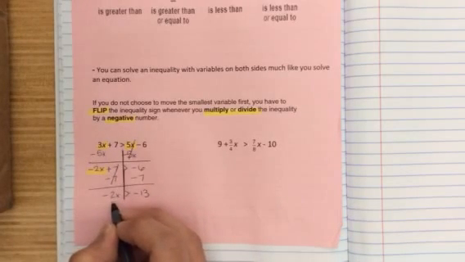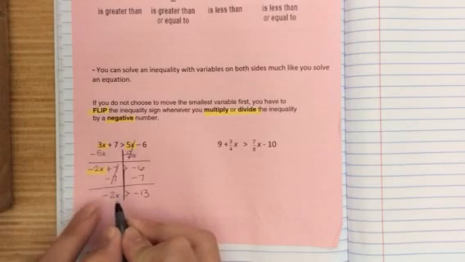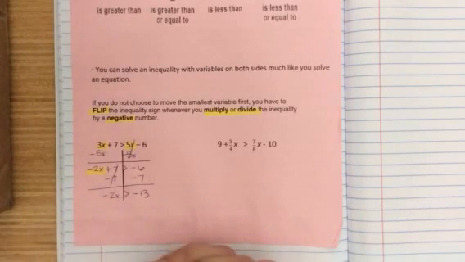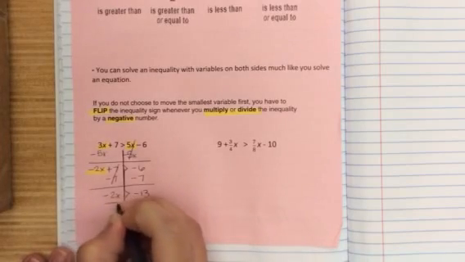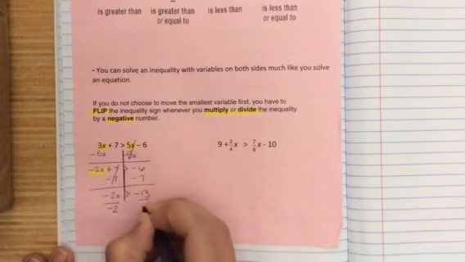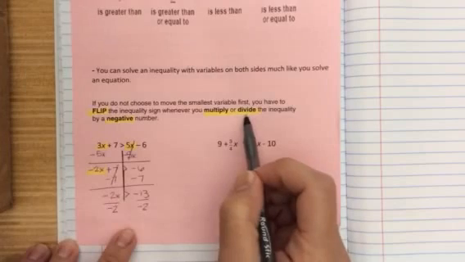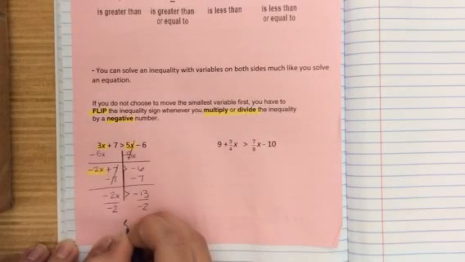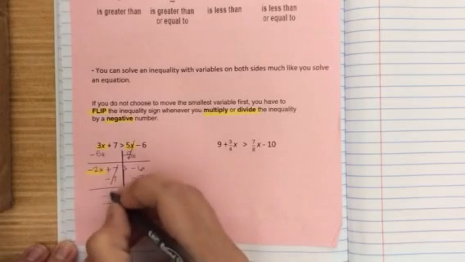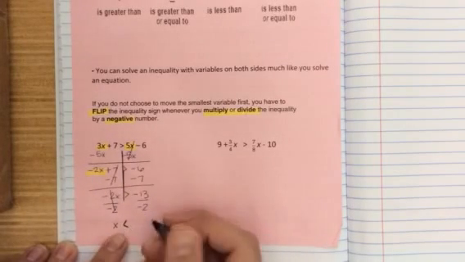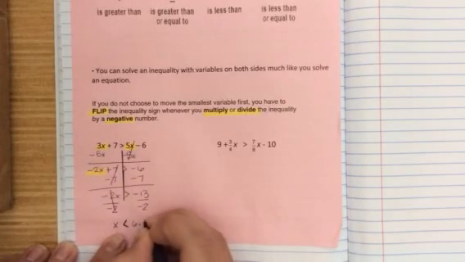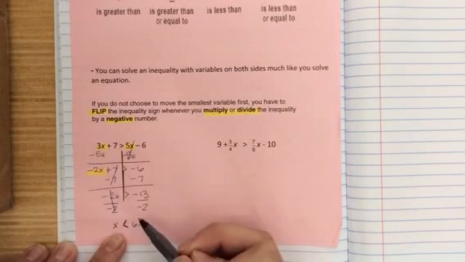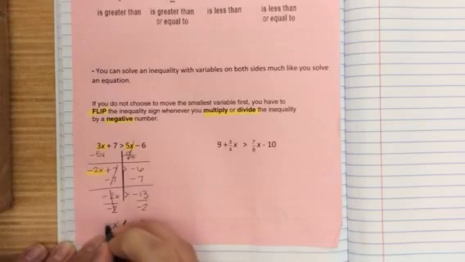Now, the way that I get rid of this negative 2, we don't add it. Remember that it's negative 2 times whatever the x is. So these two are being multiplied, and the opposite of that is to divide. We are dividing by negative 2. And uh-oh, I just divided by a negative number. That means this symbol has to flip. So x is now less than 6.5. So this is what this means: when you're dividing or multiplying by a negative number, you have to flip that sign, okay?